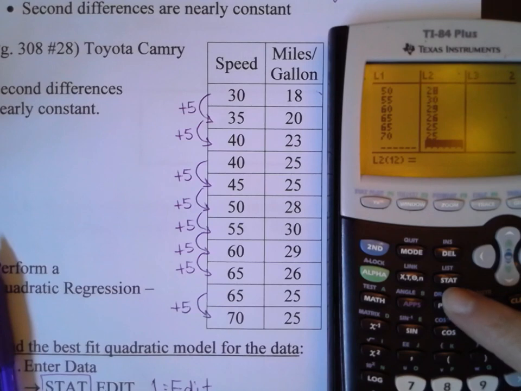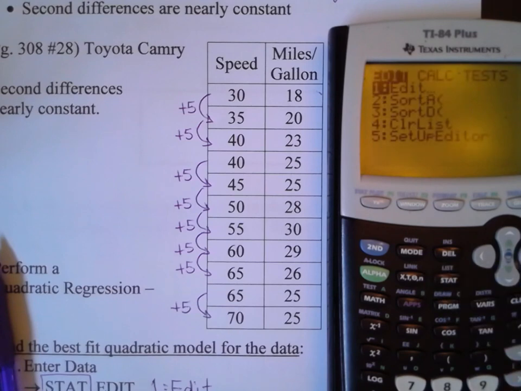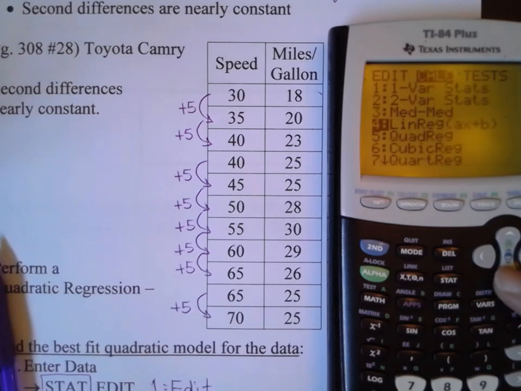The next step is to go back to the stat key. Then we're going to arrow to the right once for the calc menu. And the quadratic regression is choice number 5. So you can either hit 5 or scroll down to 5 and hit enter.